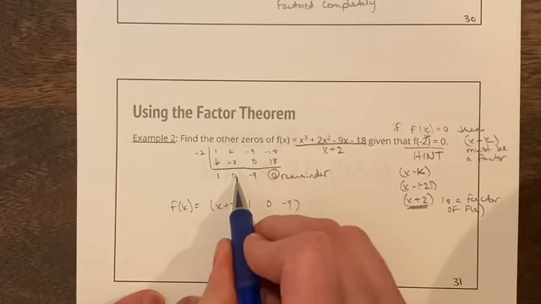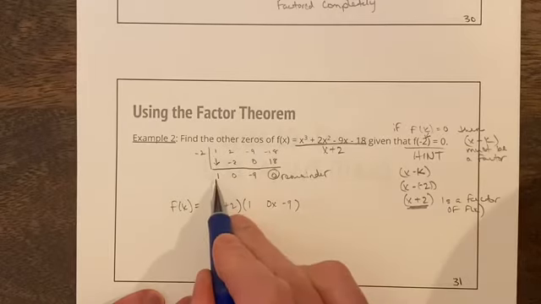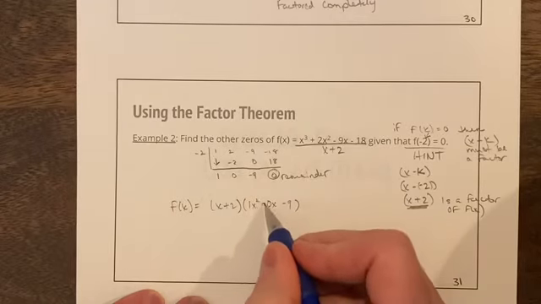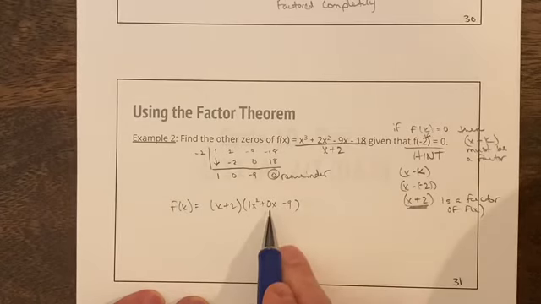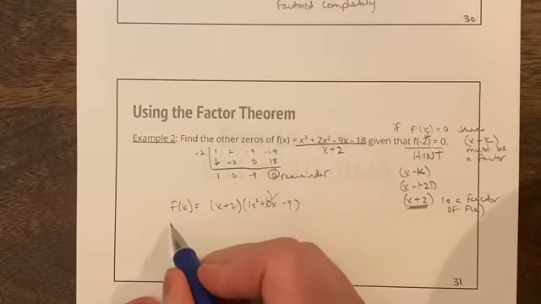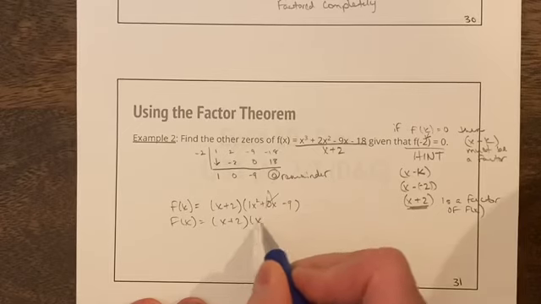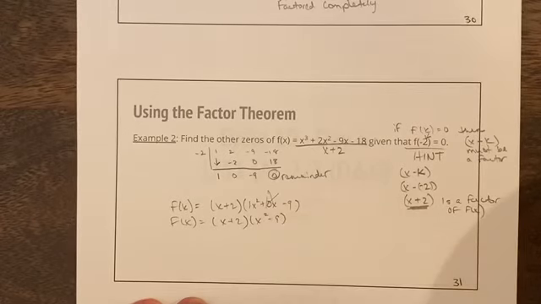This has a degree of 1, so this is 0x. This has a degree of 2, so this is 1x squared. 0x. Do I need to write that? No, I don't need to write that. So f of x is equal to x plus 2 times x squared minus 9.